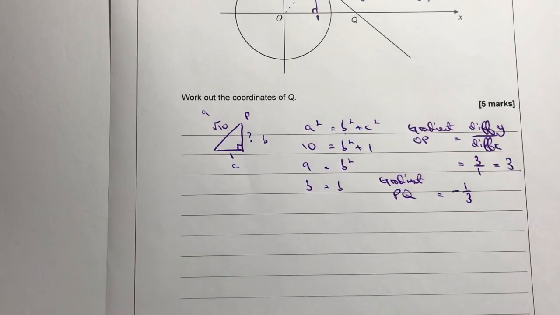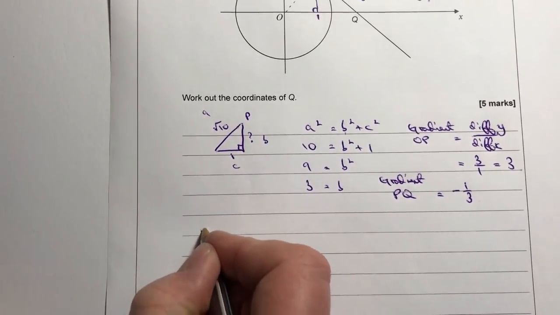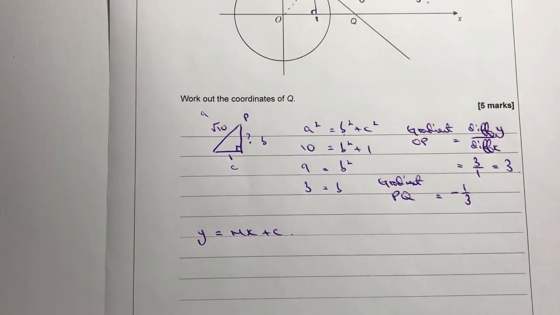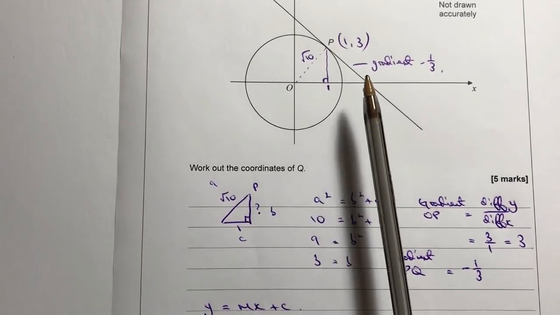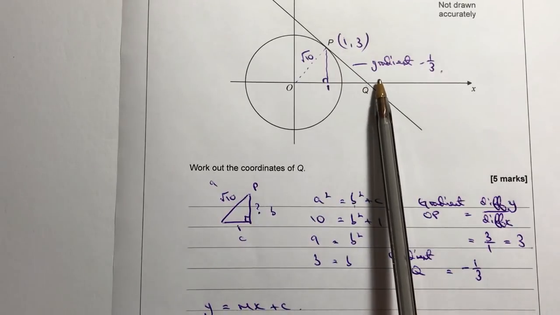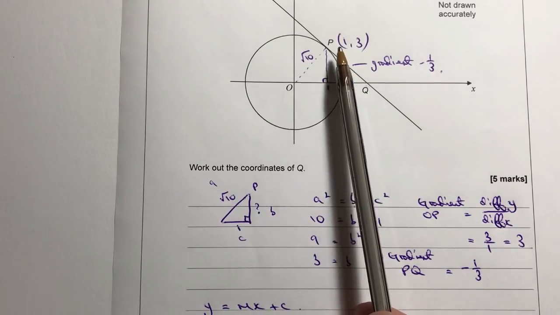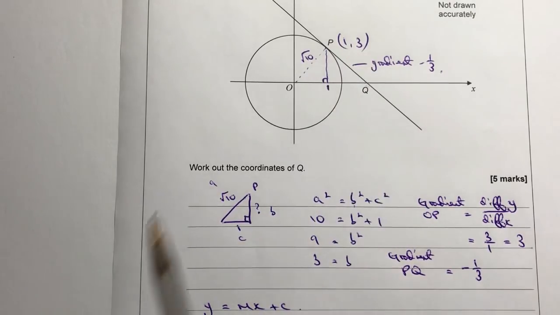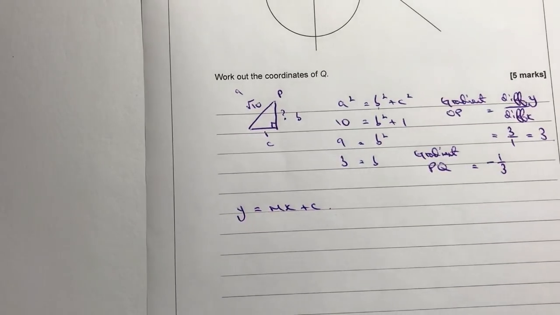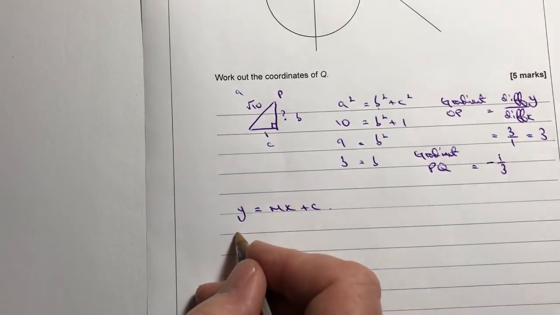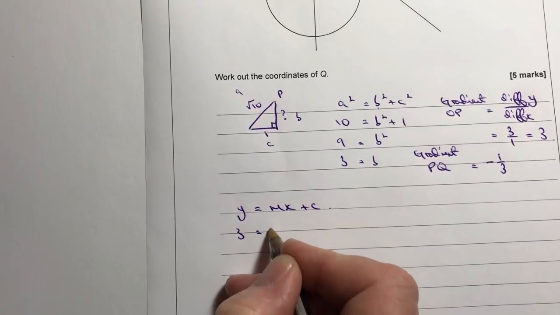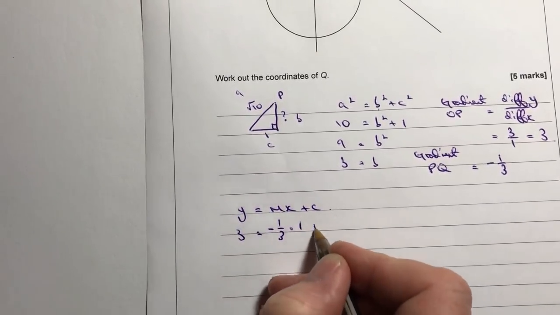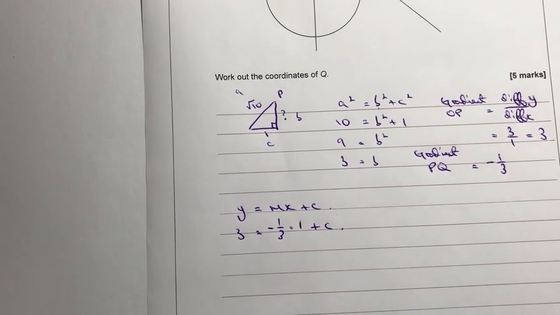A general format of any straight line is going to be y equals mx plus c. Now, I do know about this particular line. I know two things. I know the gradient, it's minus 1/3. I also know that on this line lies point P, which is the coordinates 1, 3. So I can use that information and plug it into this general format: when y equals 3, the gradient is minus 1/3 and x equals 1, then the value of c I can work out.